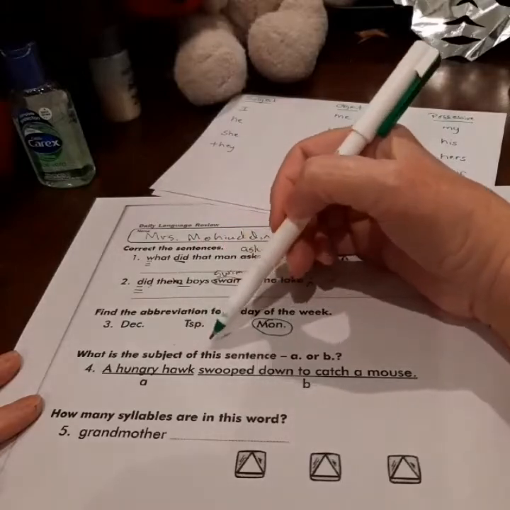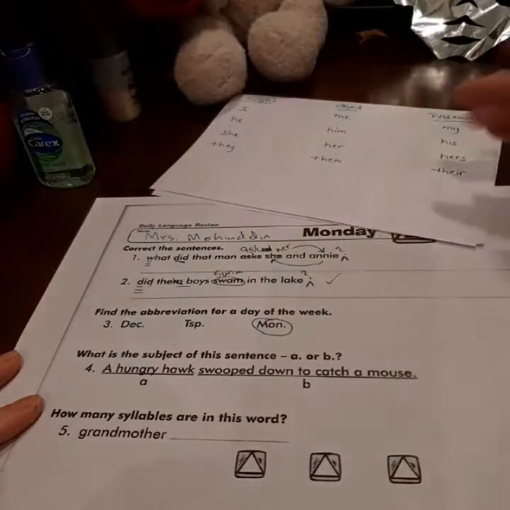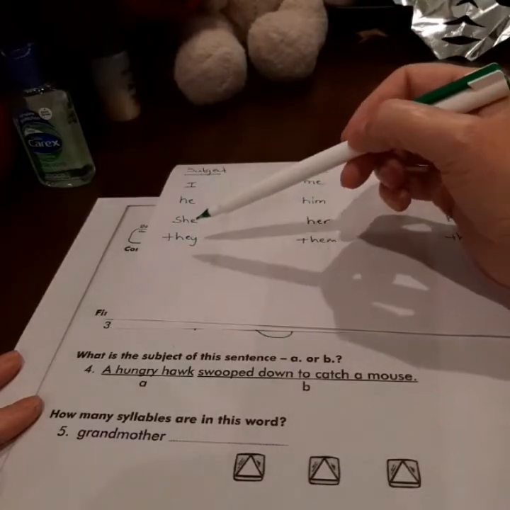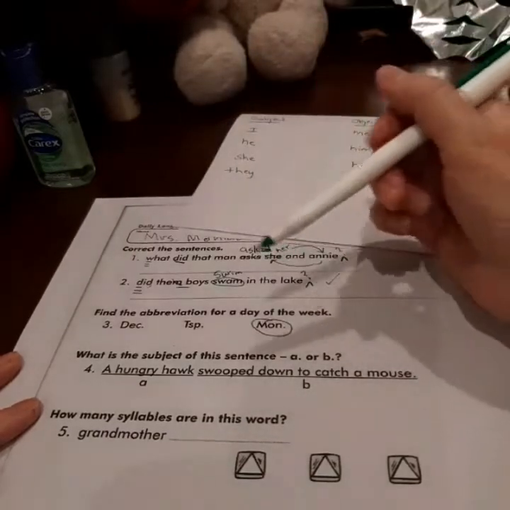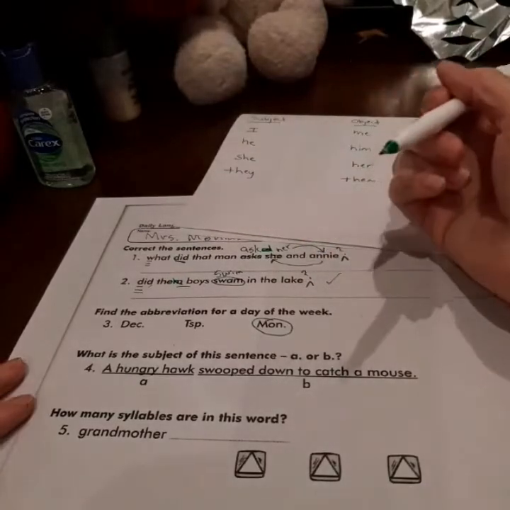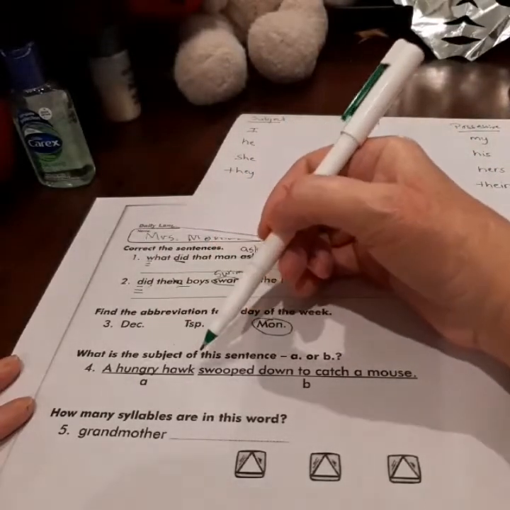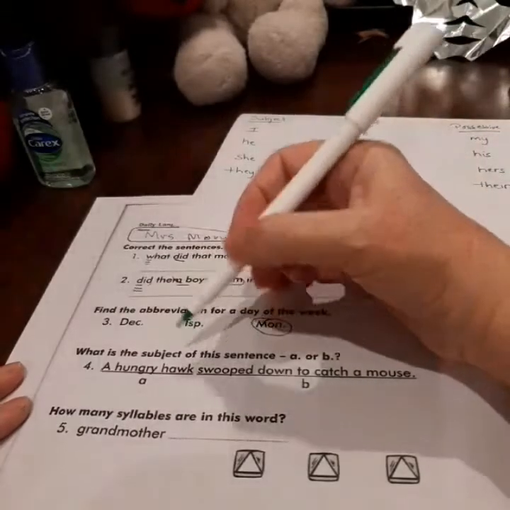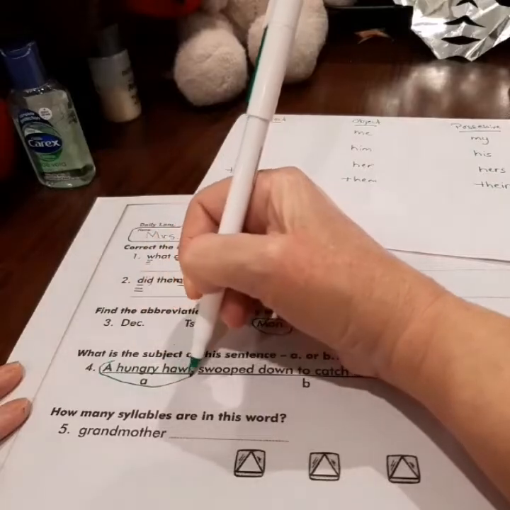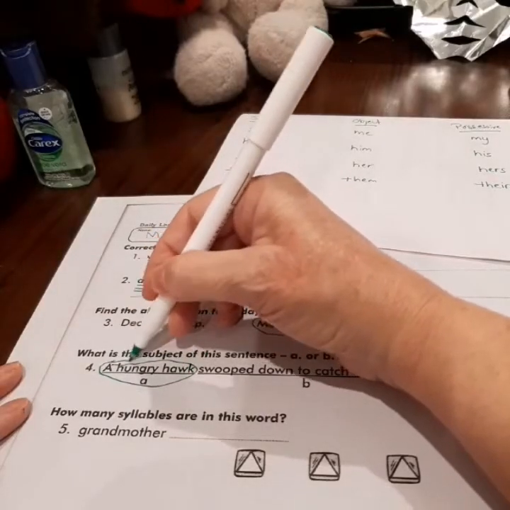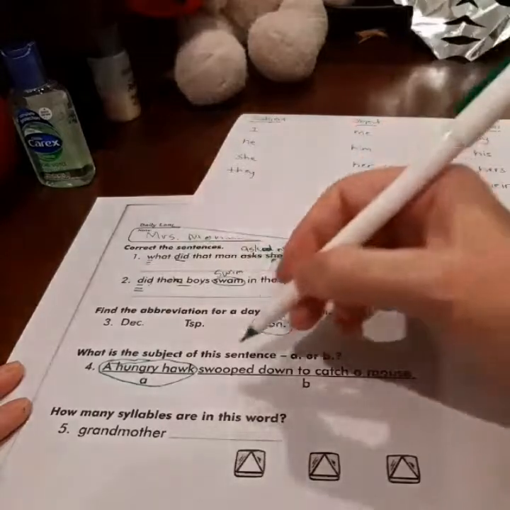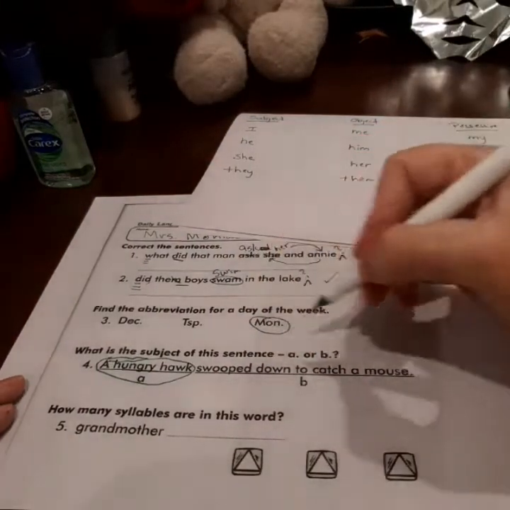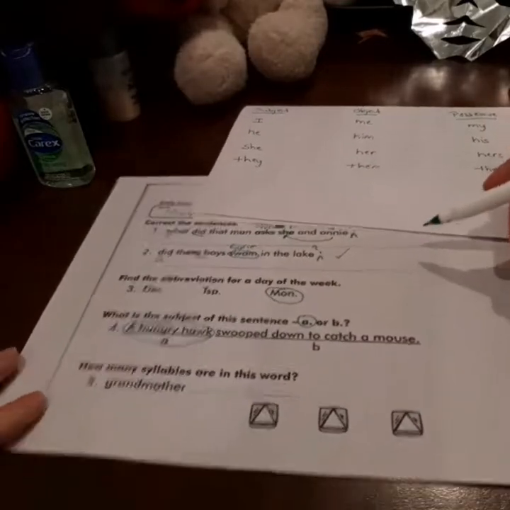What is the subject of this sentence, A or B? Okay, I keep talking about subject pronouns. They come at the beginning of the sentence, okay? So a subject is going to come at the beginning of sentence. A hungry hawk swooped down to catch a mouse. Okay, hungry hawk. This is the subject of the sentence, okay? Comes at the beginning of the sentence. It has the noun. And this is the predicate. This is telling what has happened, okay? So A is the answer for that one. Okay.